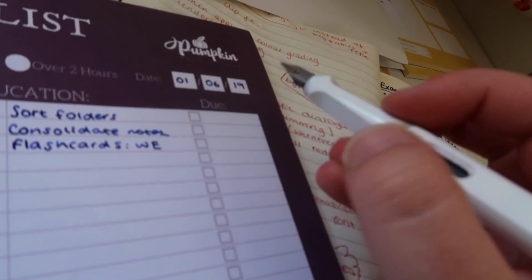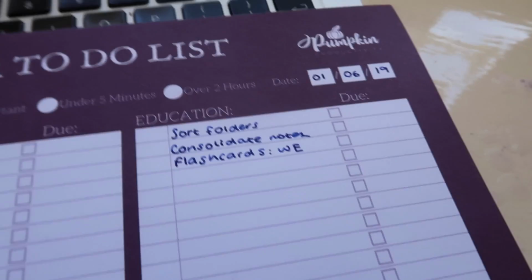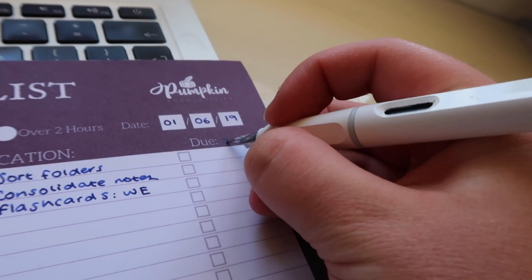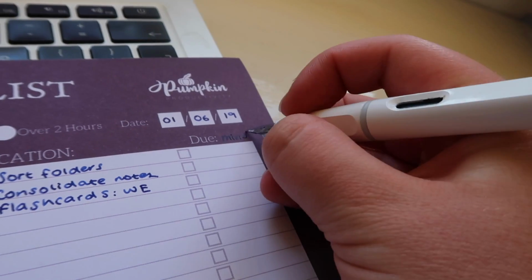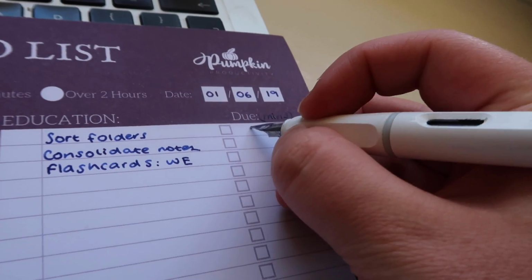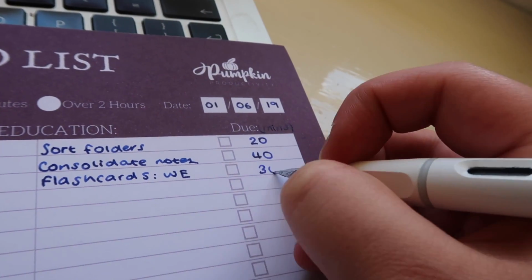Yeah, so just make a note of which tasks are the hardest ones, and you also want to make a note of the tasks which will take the longest length of time. On the master to-do list, there is a section for due, so instead you can use the due section to write in the length of time you think it will take. So for example, I'm going to write minutes in brackets there, and then I'm going to say this is going to take 20, 40, 30. So we've now sorted our tasks.